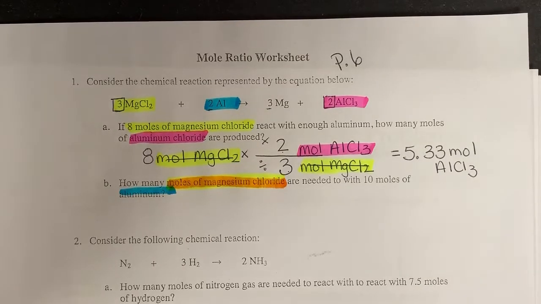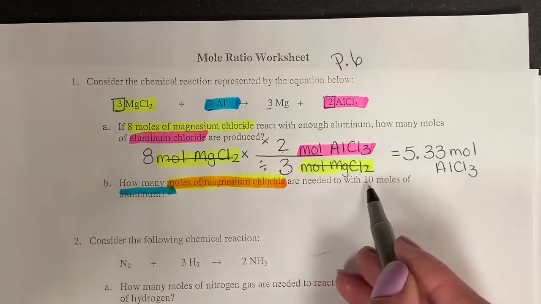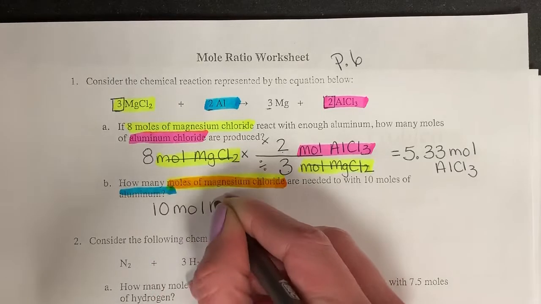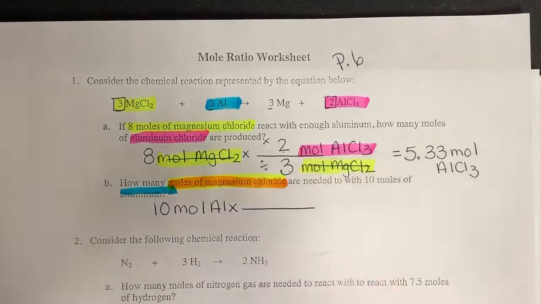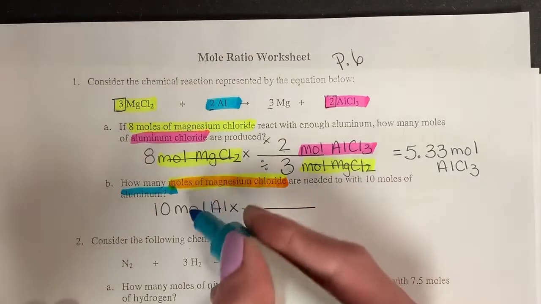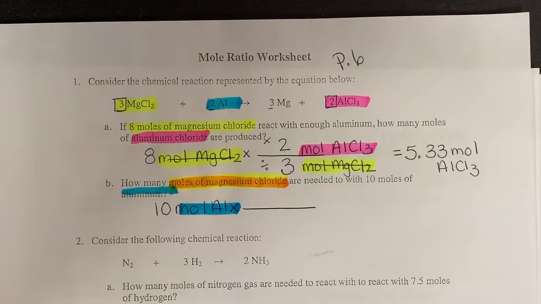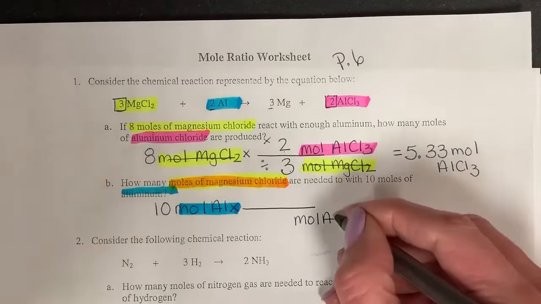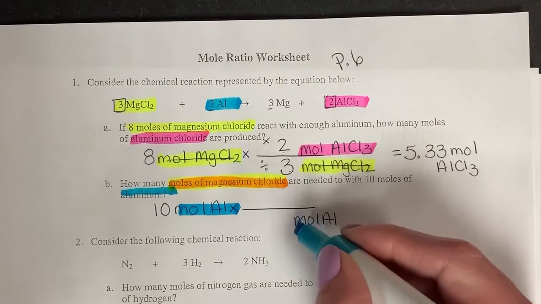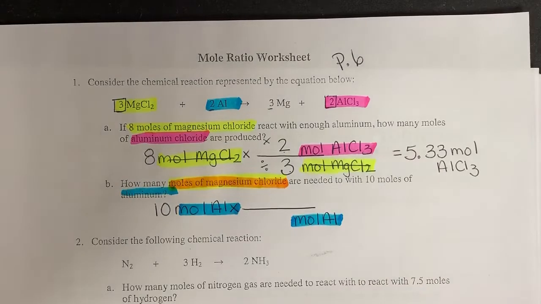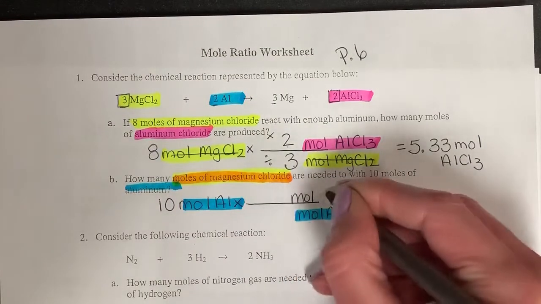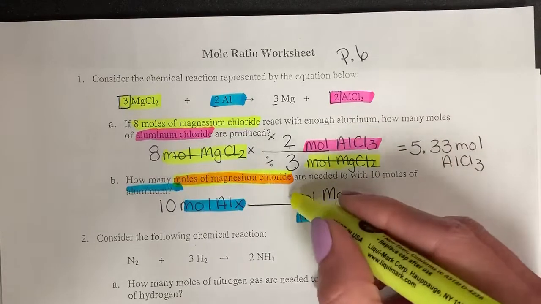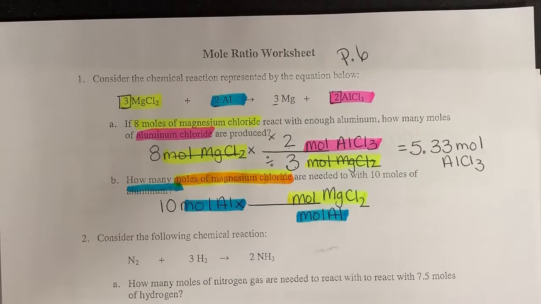So what we should have done is, I was told that I have 10 moles of aluminum. I always start with the number given. Because I'm starting with moles of aluminum, it needs to go on the bottom so that they can cancel out. I was told that I'm changing to moles of magnesium chloride, which should have been yellow. So that goes on top.